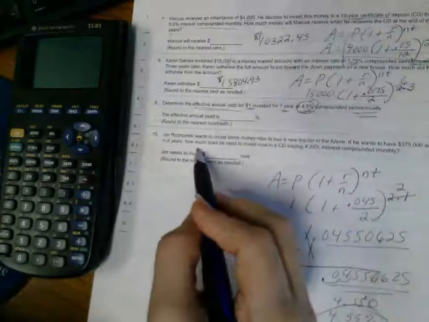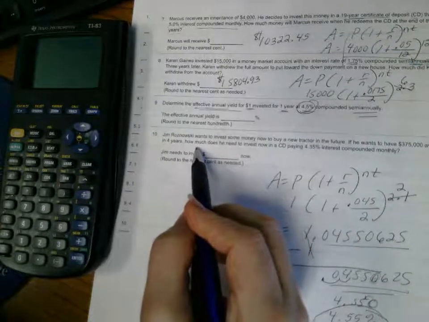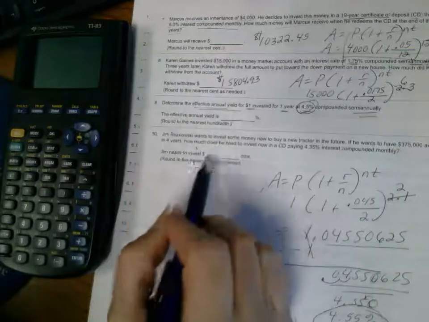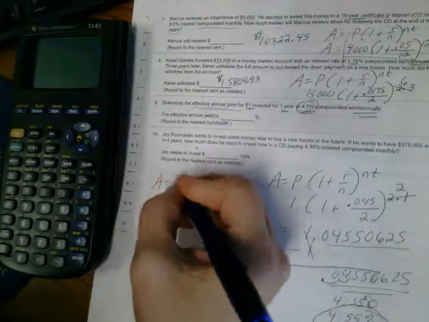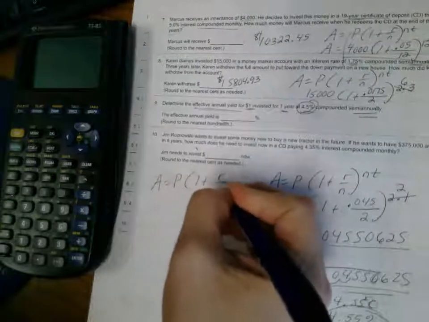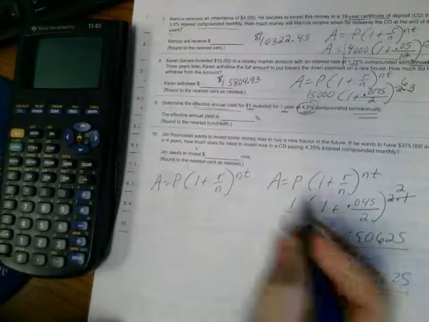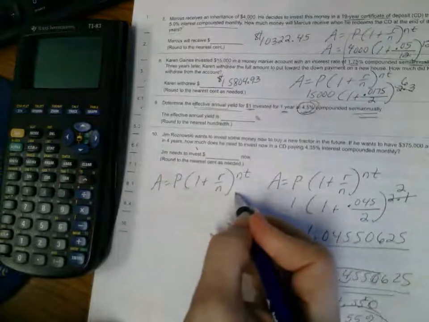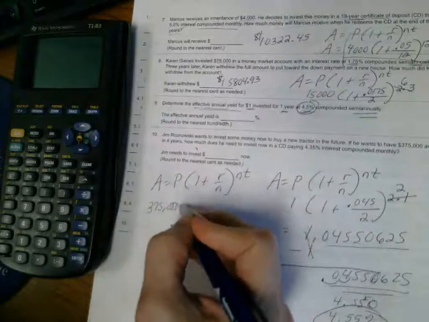So this is similar to one we have done earlier in the assignment. It actually takes it back to that, but it's more in a reading format, I guess, more in an interesting format. And so we're using this formula, which was used for every problem in this section. So you should be kind of getting used to that flow. So we're trying to have $375,000 in the future.